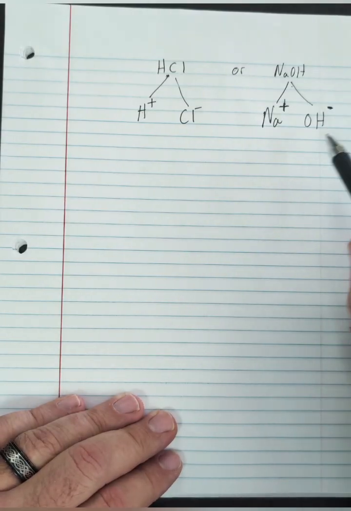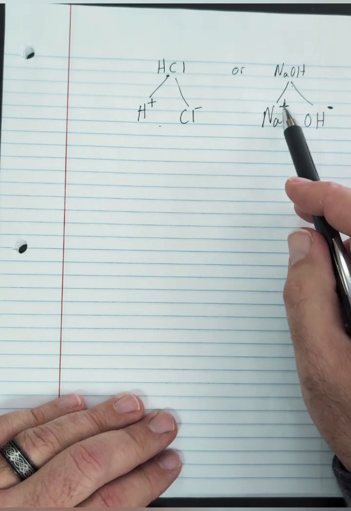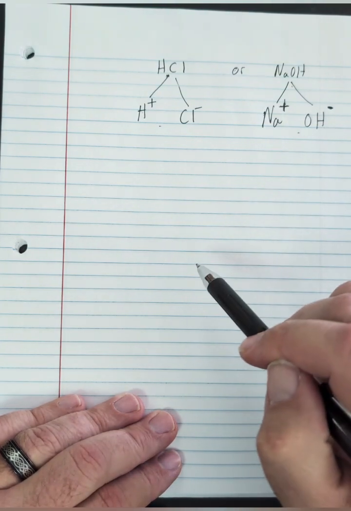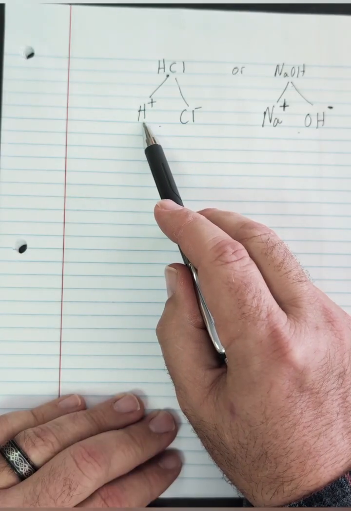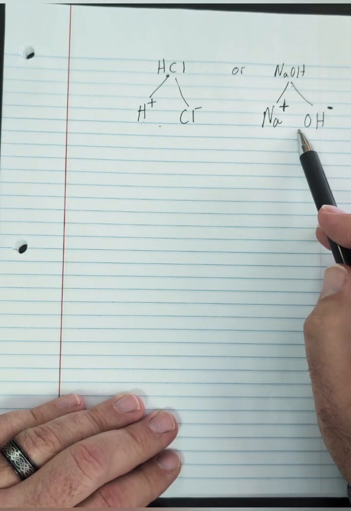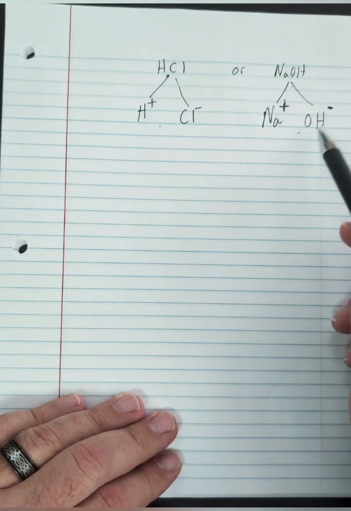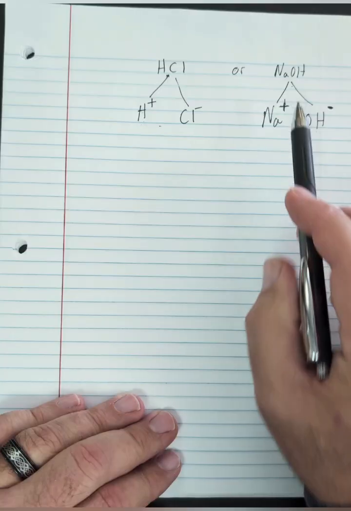Okay, and so what that means is that a solution of these is, first of all, an electrolyte because it has ions and will conduct electricity. Secondly, because this has an increased hydrogen concentration, this is an acid. This has an increased hydroxide concentration, so it is a base. Okay? Notice that both of these are ionic.